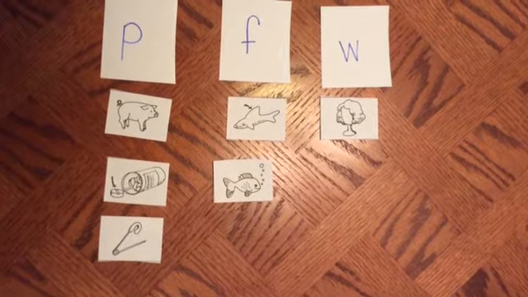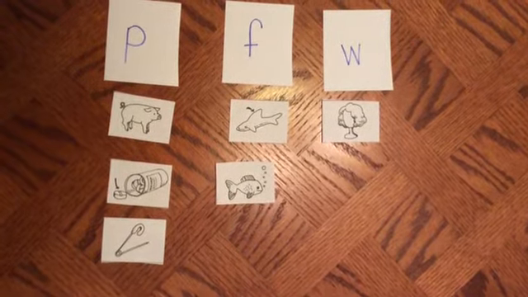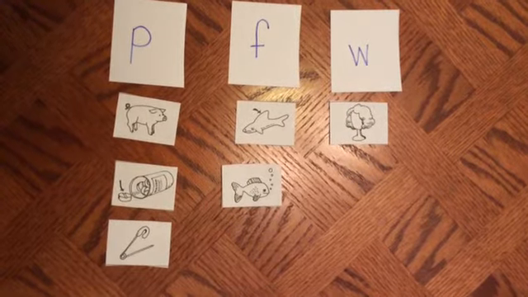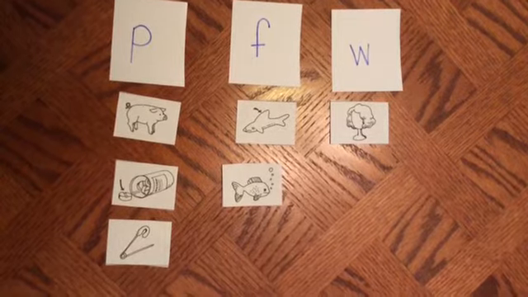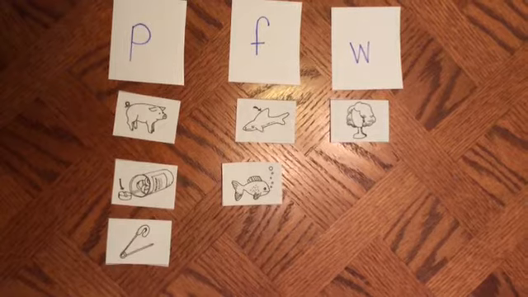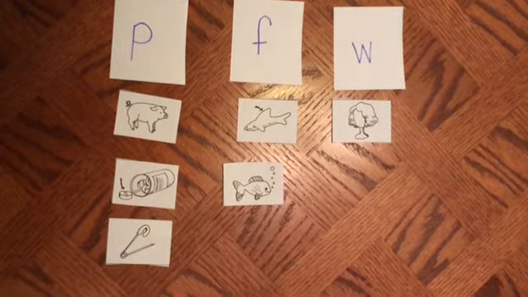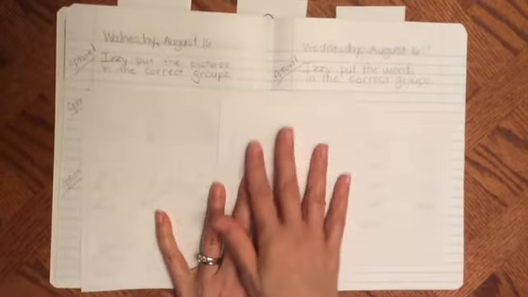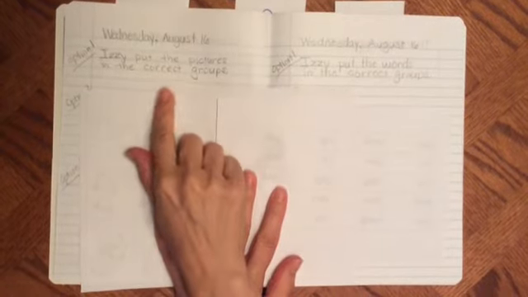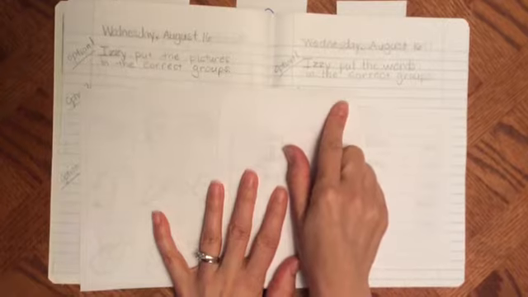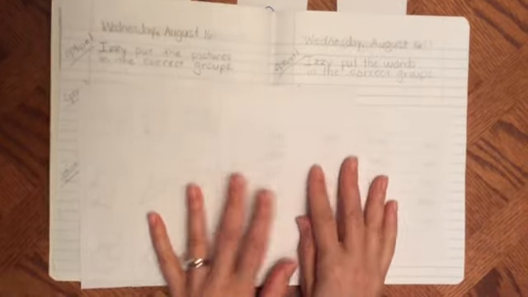For the word group, it's completely oral. For example, the parent might say the word pig, and the student only has to say the category or group that it belongs to, for example, the ig group. The word might have been wig, and again, the child would say it belongs to the ig group. Okay, so in the notebook, say the child's name was Izzy. For the picture group, Izzy put the pictures in the correct groups, or for the word group, Izzy put the words in the correct groups. That is all that needs to be written so that I know work was done.